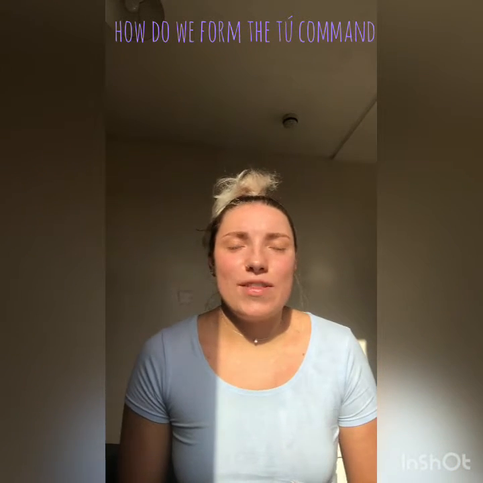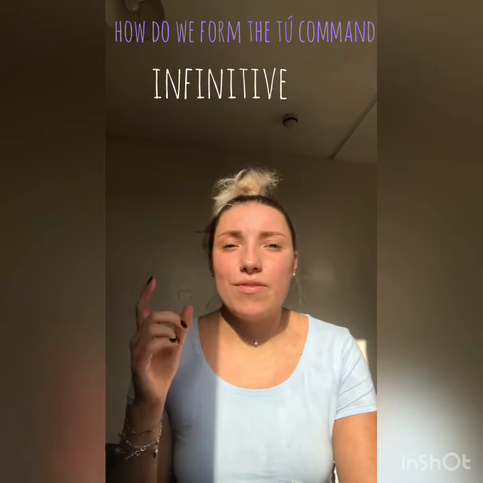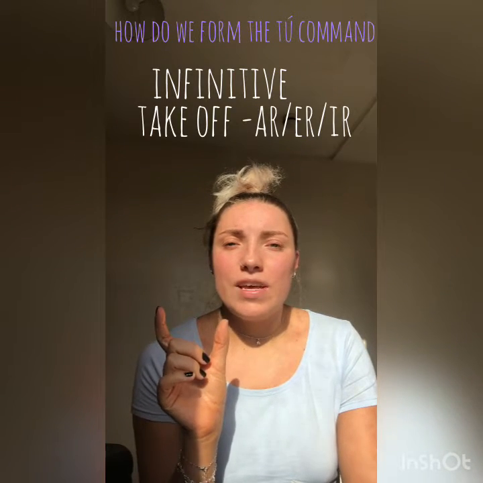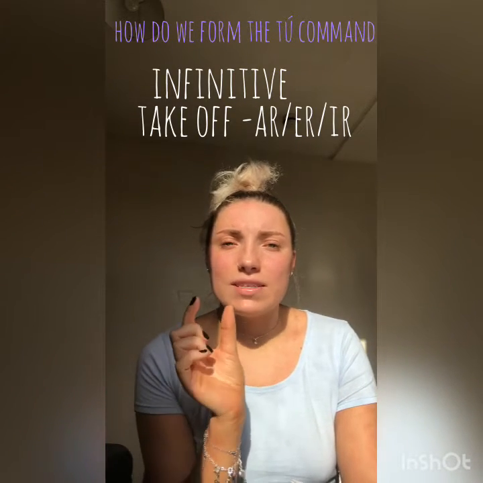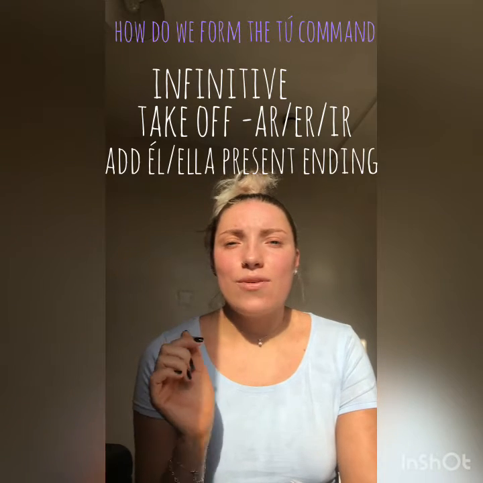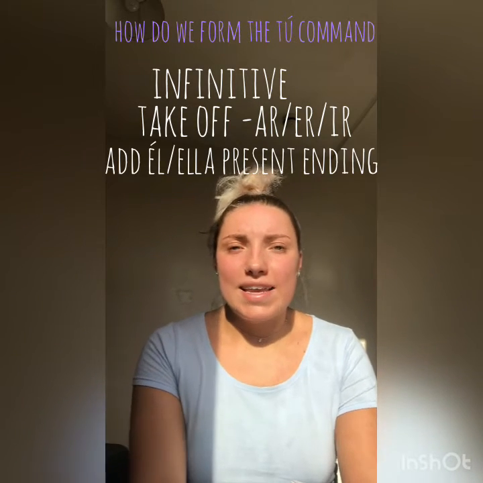So let's go through that again. We take the infinitive of a verb, we take off the IR, ER and AR, so we have the stem, and then we add the él or ella present tense ending.